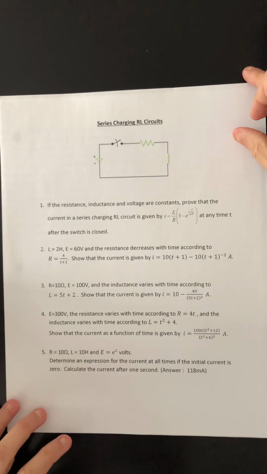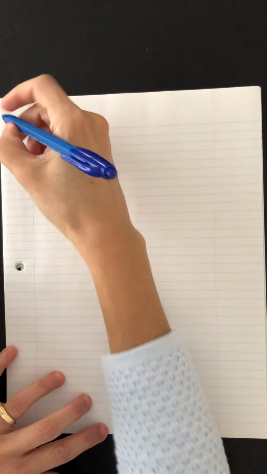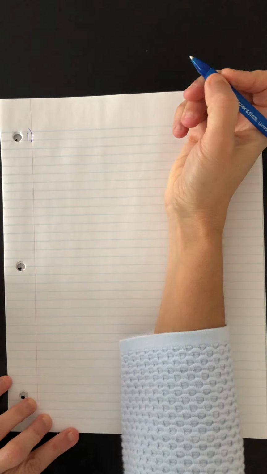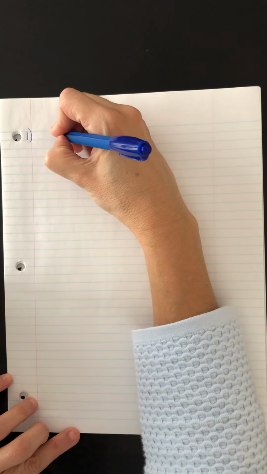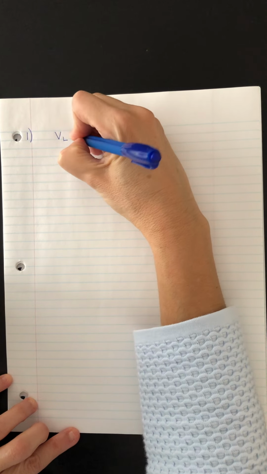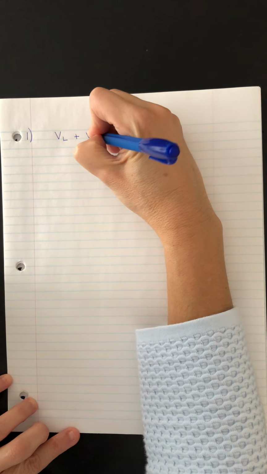Question 1. So what we have in our circuit is an inductor and a resistor connected in series to the battery. So here is what we know according to Kirchhoff's voltage law.